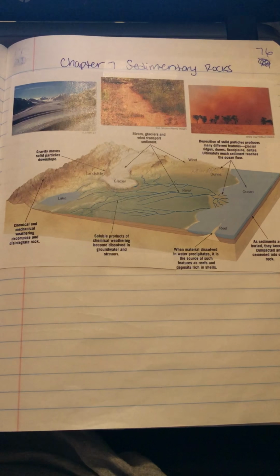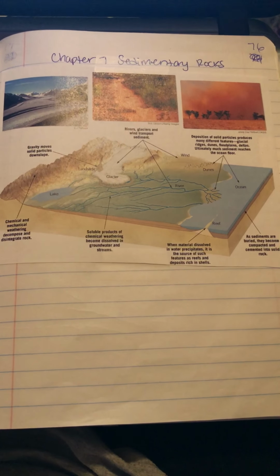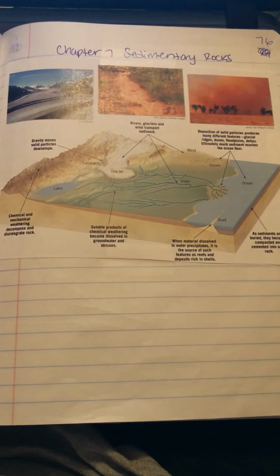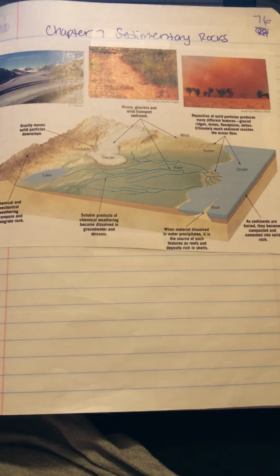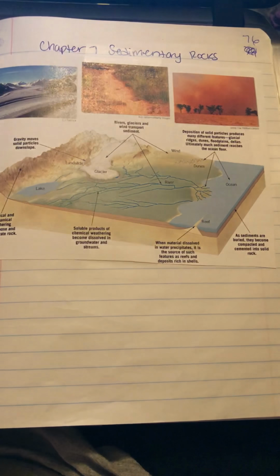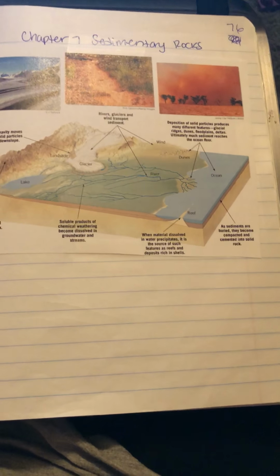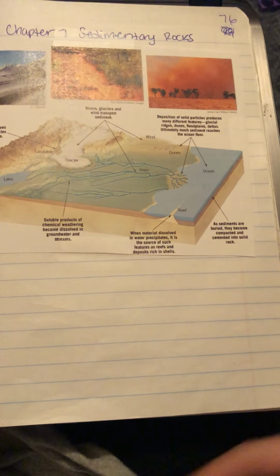Okay, so this is chapter 7 on sedimentary rocks. And on page 76, you should be beginning chapter 7. So this diagram shows you the different depositional environments for sedimentary rocks, and you're going to explain why sedimentary rocks are important to study and how they help society as a whole.